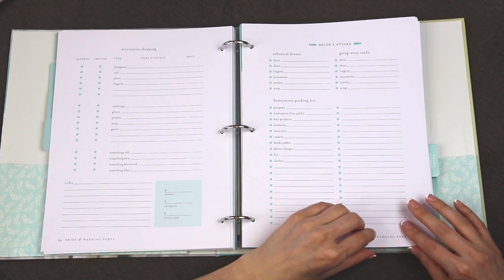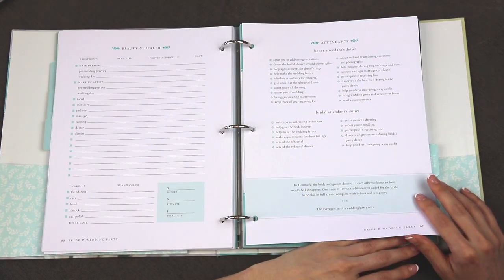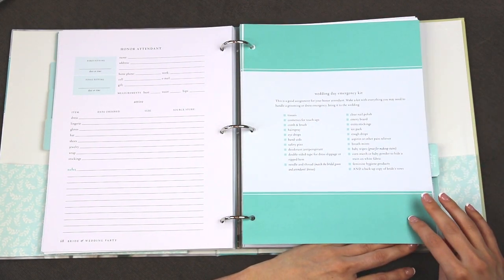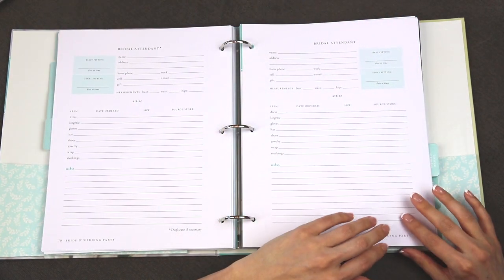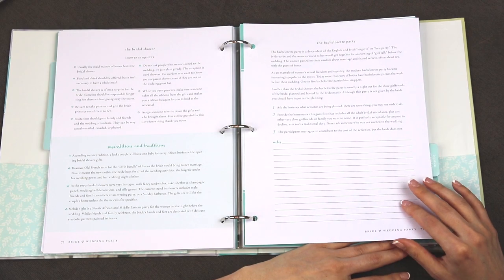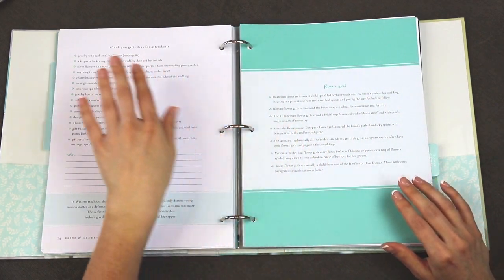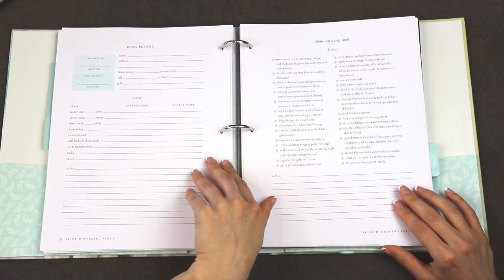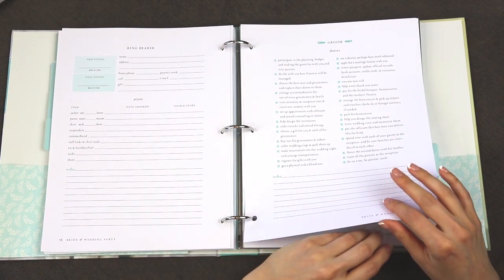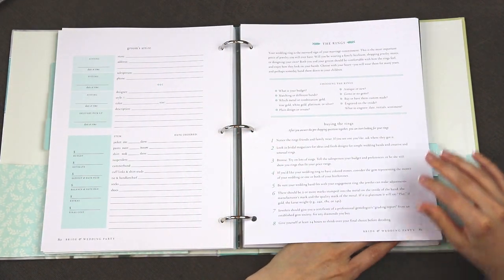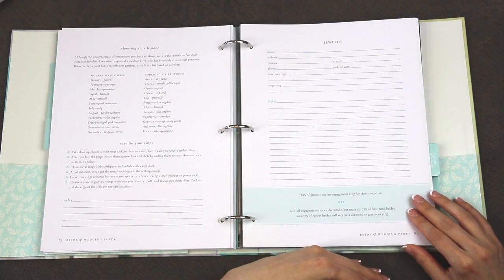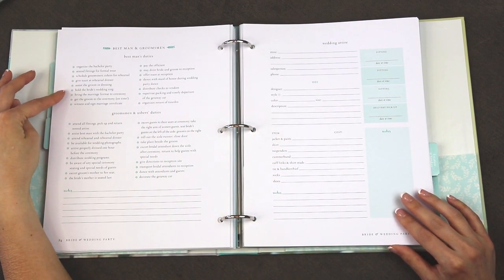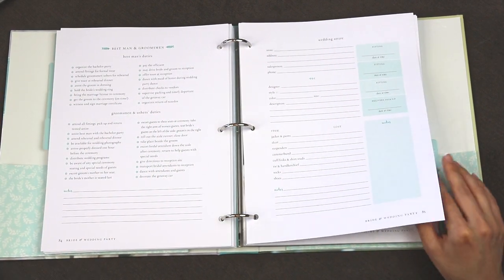So over here we have the accessory shop, we have bride's attire, we have beauty and health, we have attendants, and we have honor attendant, we have the emergency day wedding kit that you see a lot, and then we have bridal attendant information, we have the bridal shower, the bachelorette party, we have thank you gift ideas for attendants, we have the flower girl, 1 and 2, and then a ring bearer. We have the groom duties over here and their attire. We have information on rings. We have choosing a birthstone, and then the jeweler information. Again, not how to choose a jeweler, just information for you to record that.